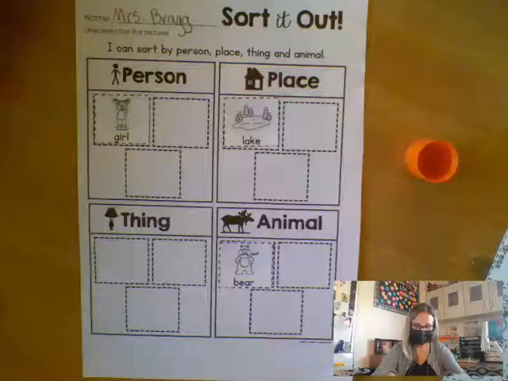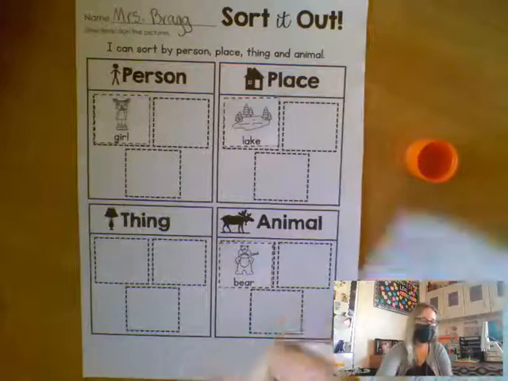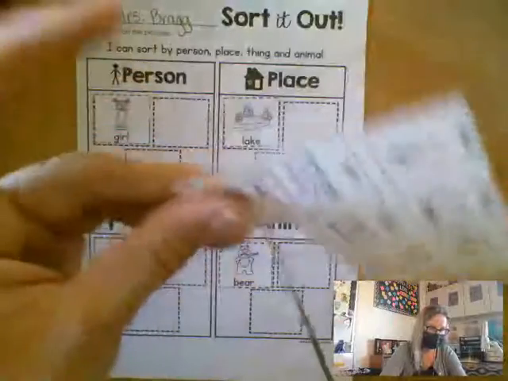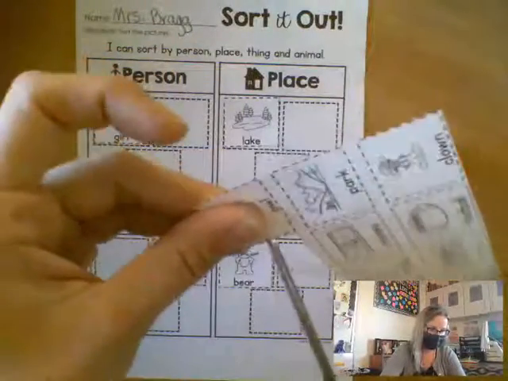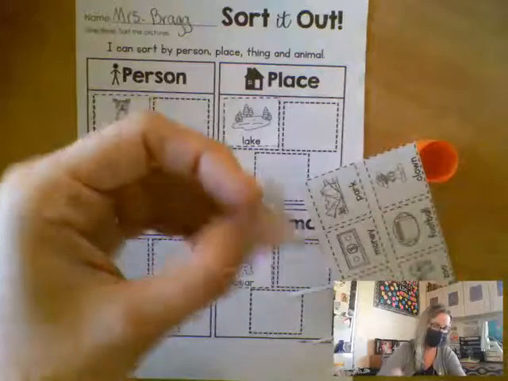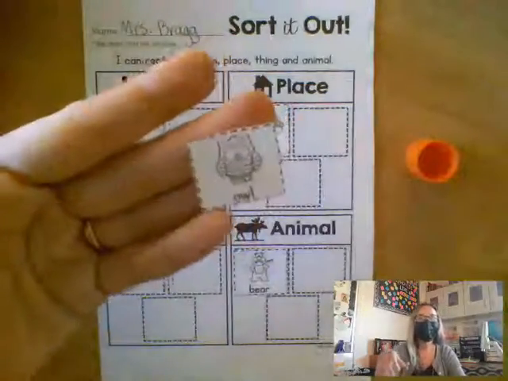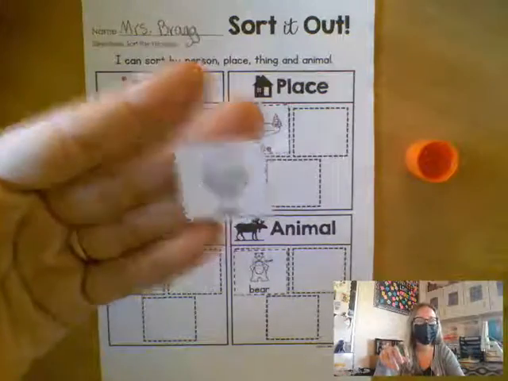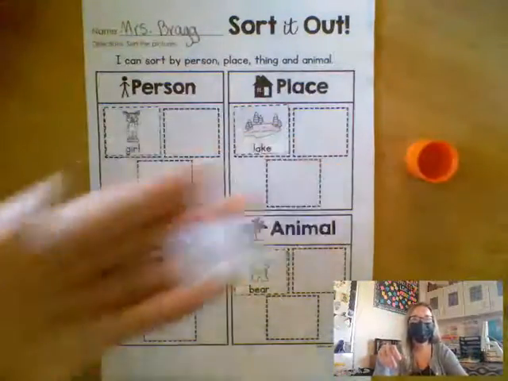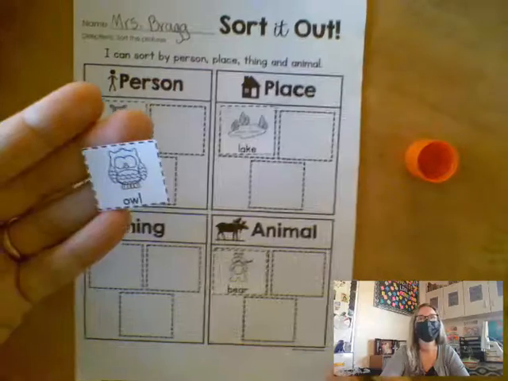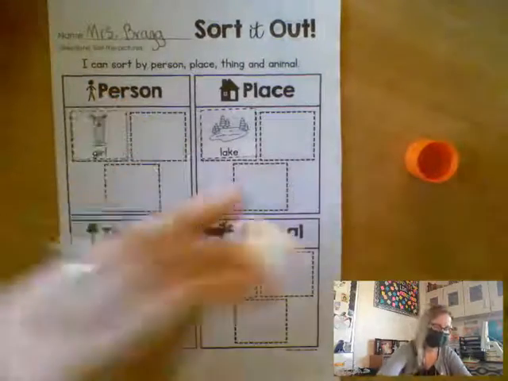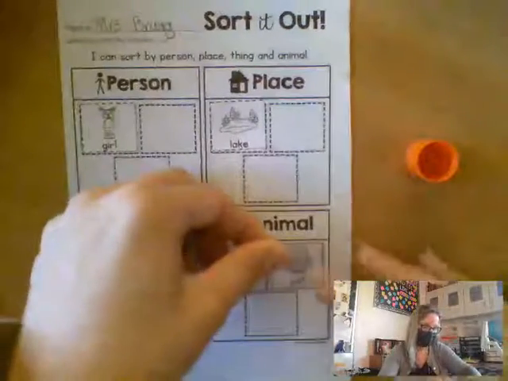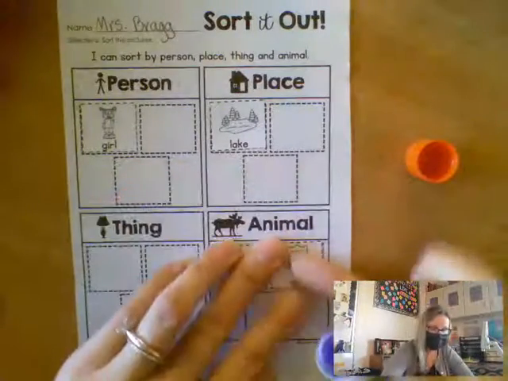All right, let's try one more. Okay, guiding my paper, keeping my scissors still. This one's a picture of a what, Noah? Owl. An owl. Is an owl a person, a place, a thing, or an animal? An animal. So I will put some glue on the back of my owl and glue him with my animals.